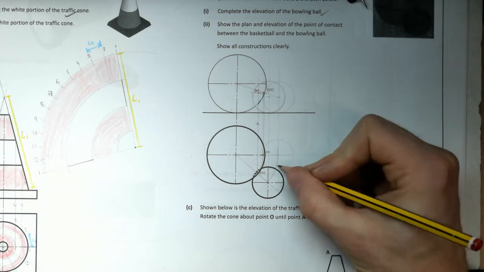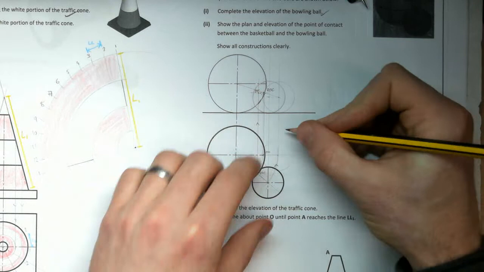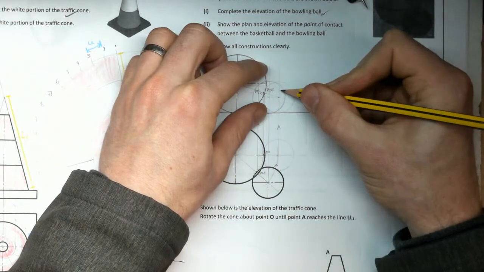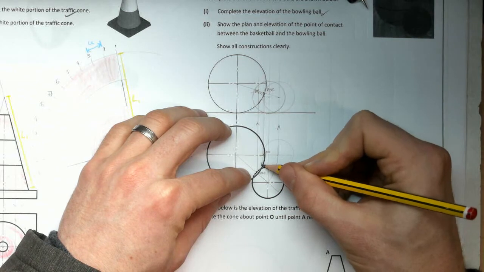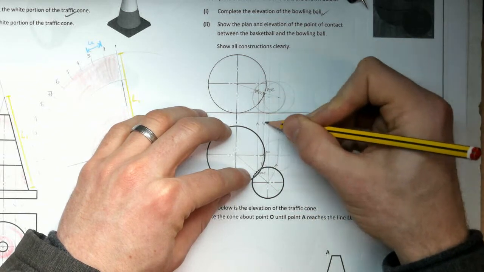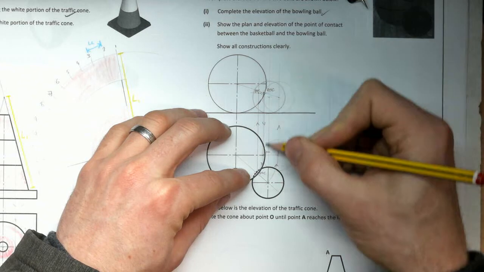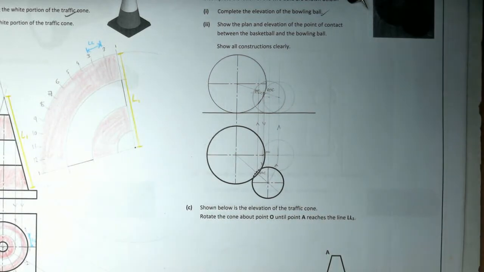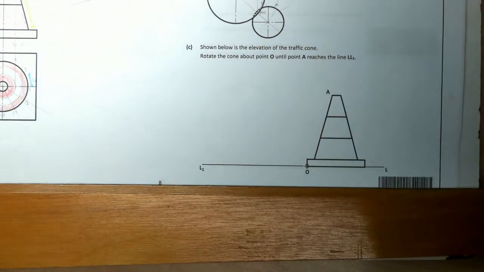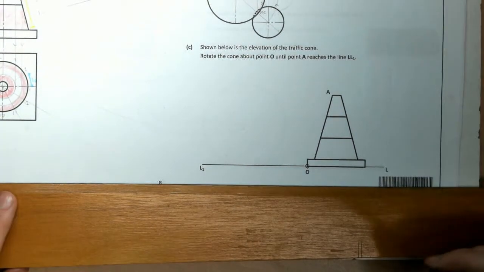Okay, so I rotated this sphere into that position and found it here. And then I'm rotating my point of contact down and around. So I'm going up, down, and back up again. So that's my solids in contact question. Then on to this question here.